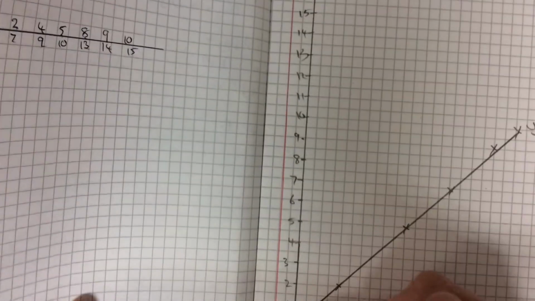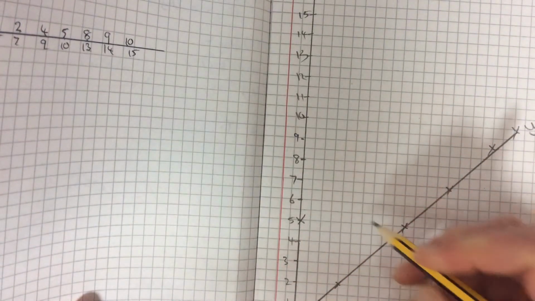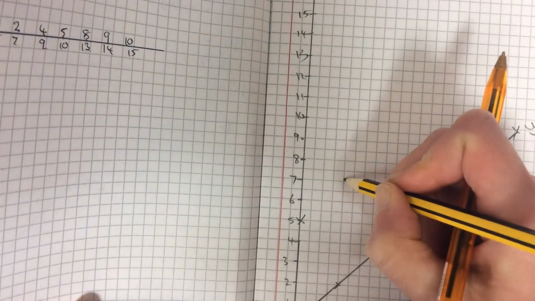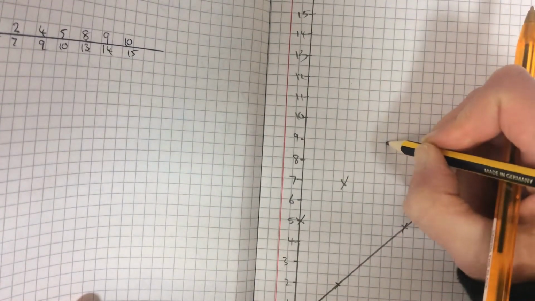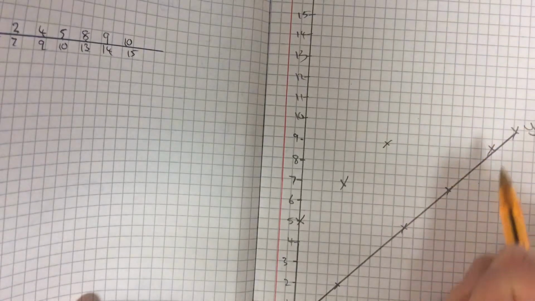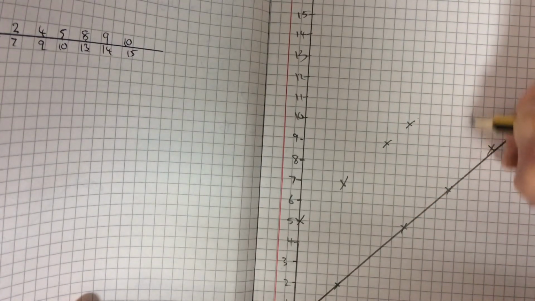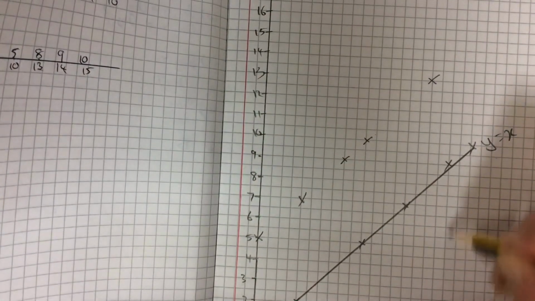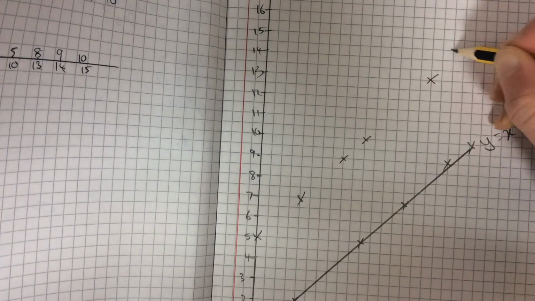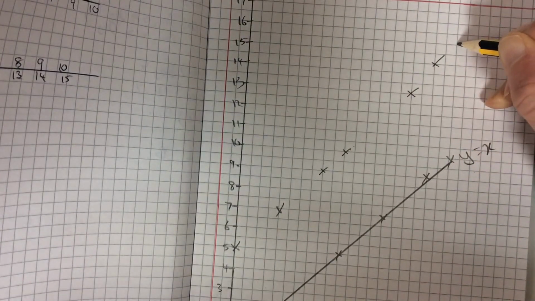Go over and plot it on. 0 up to 5. 2 goes up to 7. 4 goes up to 9. 5 up to 10. 8 is up to 13. 9 is up to 14. And 10 is up to 15.